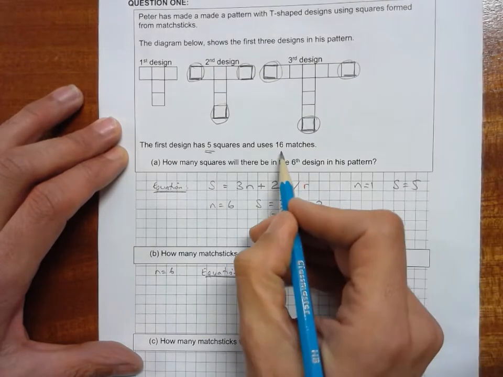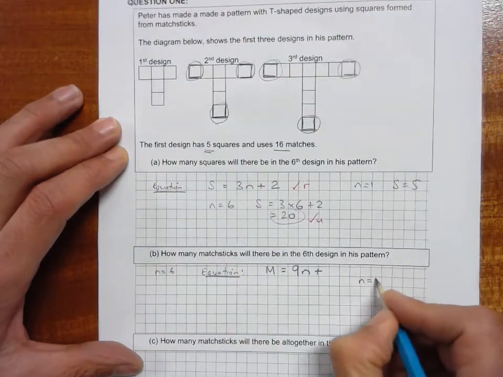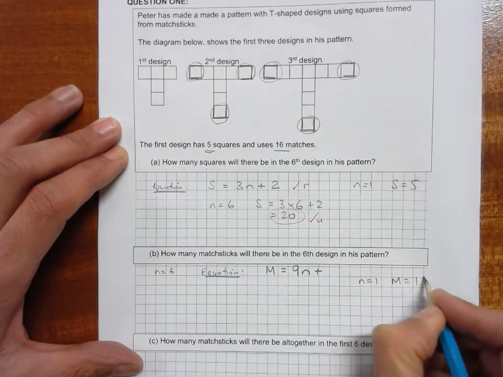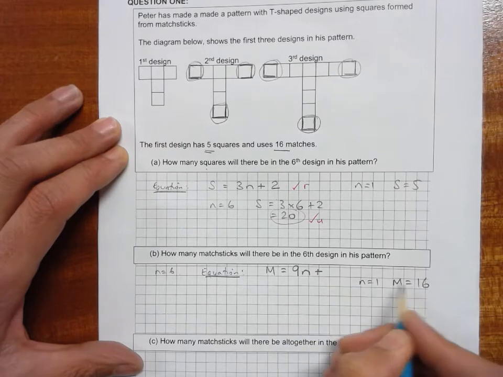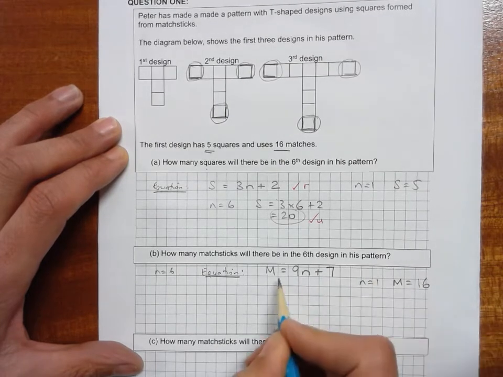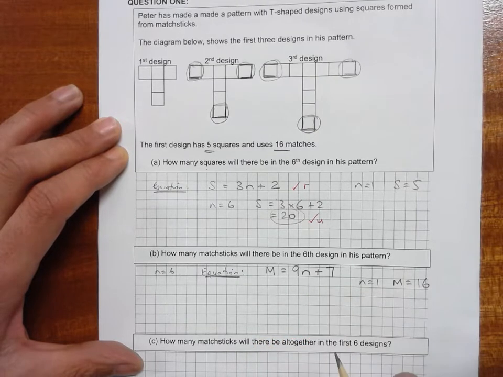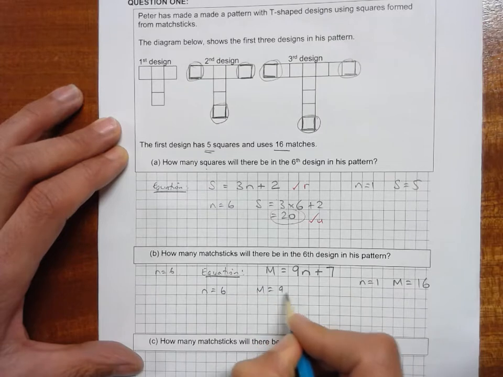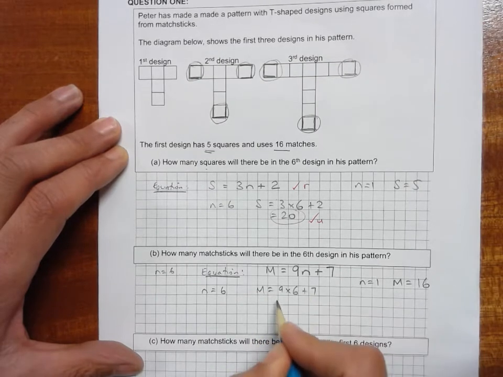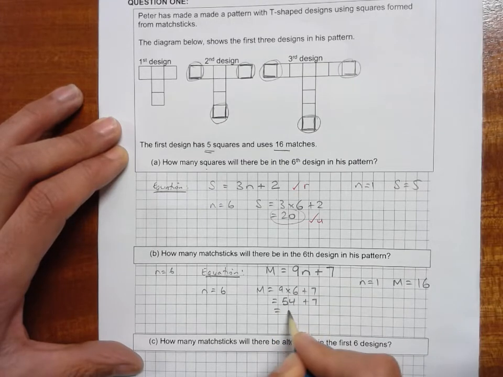I see that for the first design I'm told there are 16 matches. So when n equals 1, m equals 16. If I substitute n equals 1 in here, I'll get 9. I need a further 7 to get my 16. So the equation must be the number of matches equals 9 times the pattern number plus 7. Now when n equals 6, for the 6th design, m equals 9 times 6 plus 7, which is 54 plus 7, which is 61.